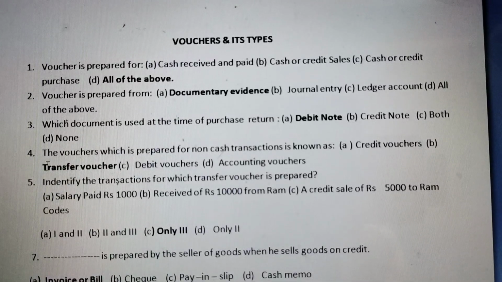Likewise, a credit note is a document. After receiving the goods from the buyer, the seller will again prepare a note and send it to the buyer, notifying that he has been credited with the amount of goods returned by him. So a credit note is a document which is prepared by the seller and sent to the buyer. From the viewpoint of the buyer, it is the debit note, and from the viewpoint of the seller, it is the credit note.